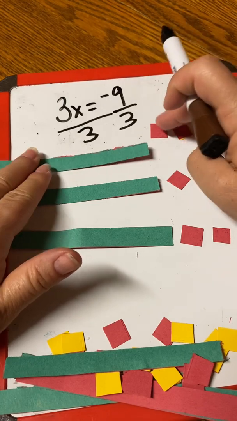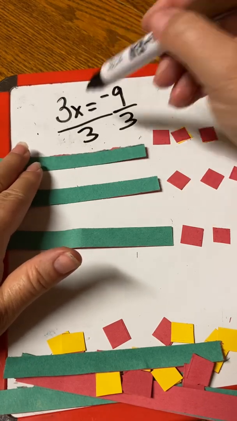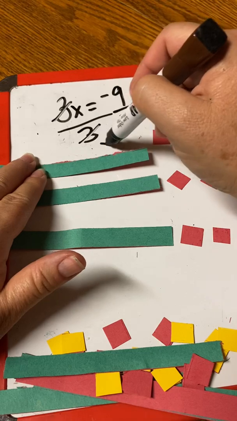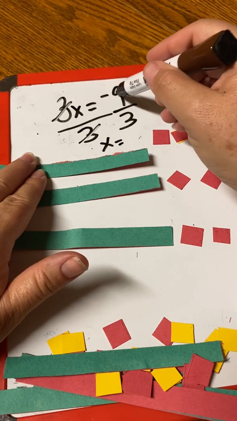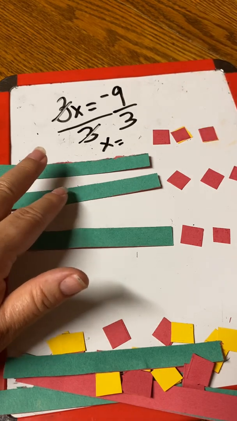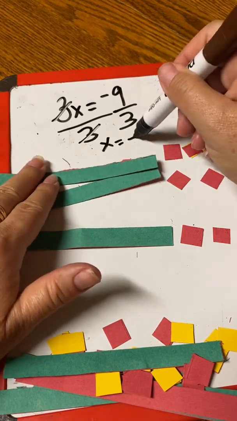this is how we're writing it down. But then we can see that this cancels out, so it's just plain old x, and -9 divided by 3 piles would get -3.